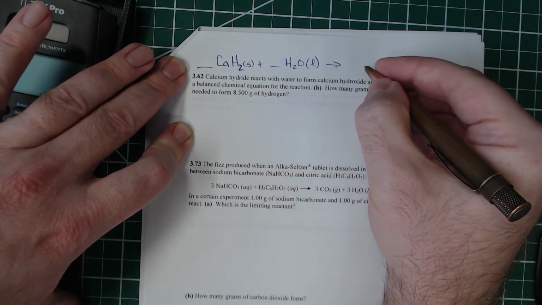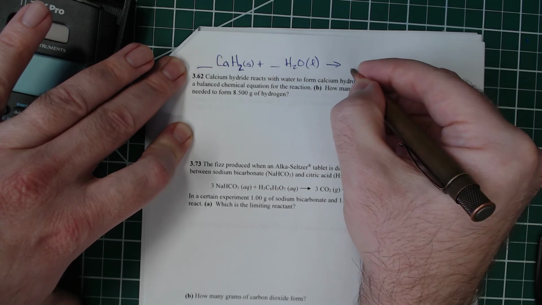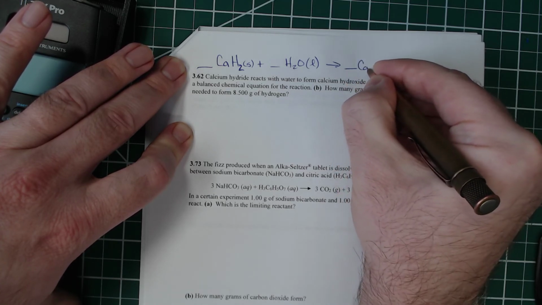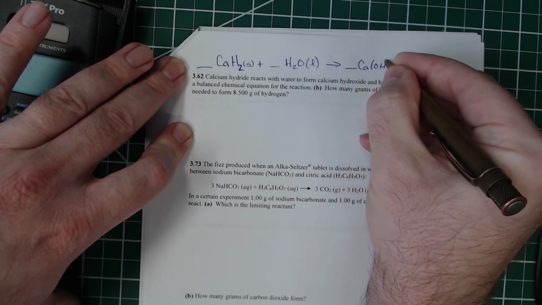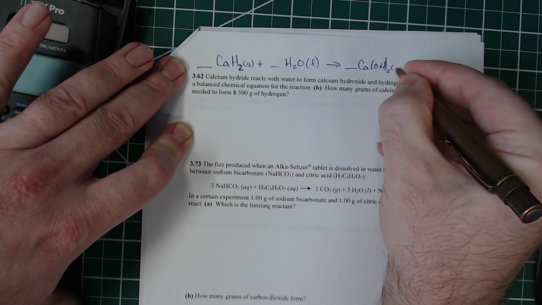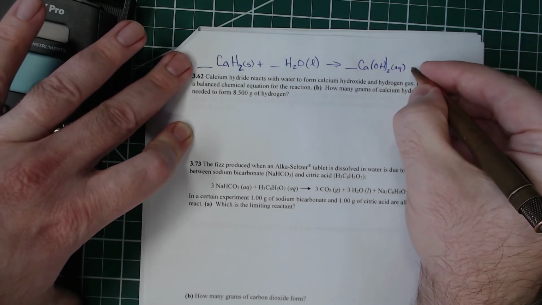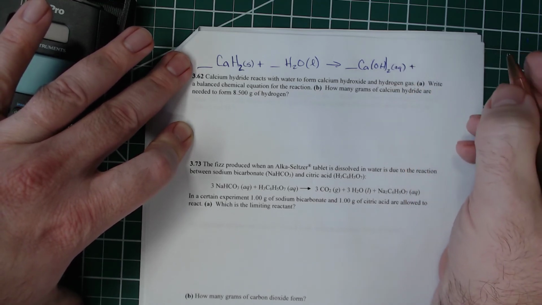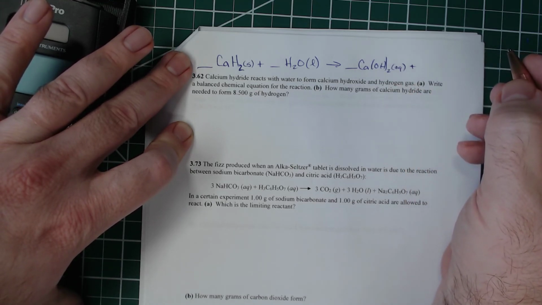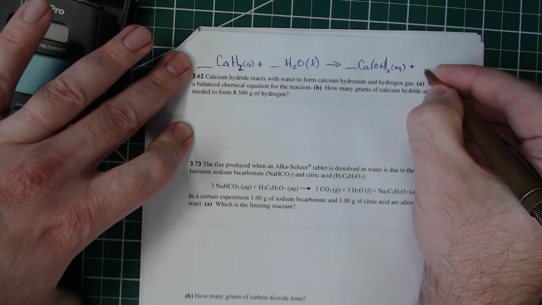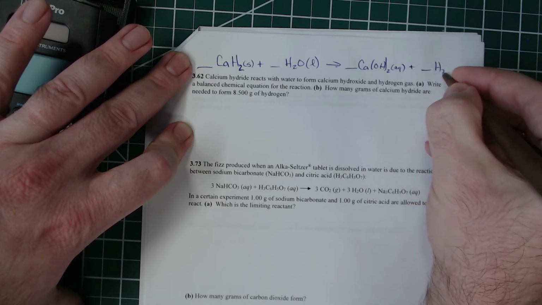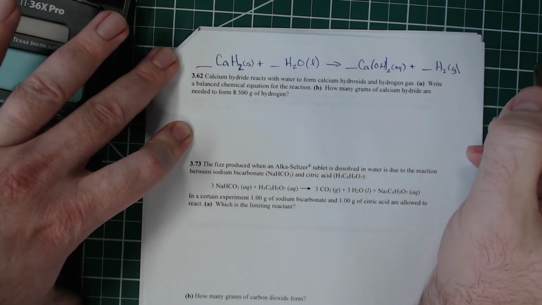Well, hydroxide is -1, calcium's +2, so we're going to have Ca(OH)2. That one happens to be soluble. We'll talk about acids and bases here in the next chapter. And then hydrogen gas. And hydrogen gas is one of our diatomics, so H2 gas.